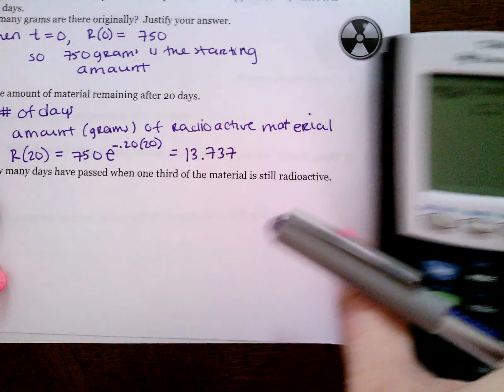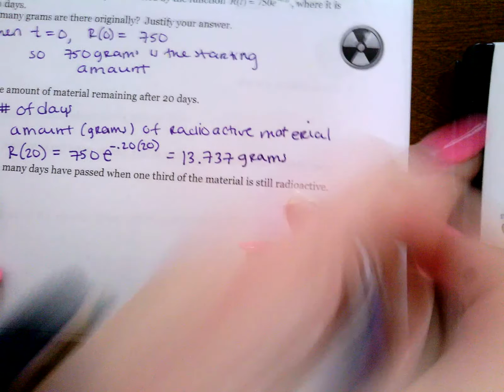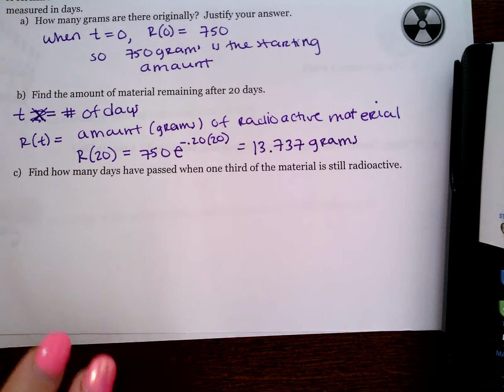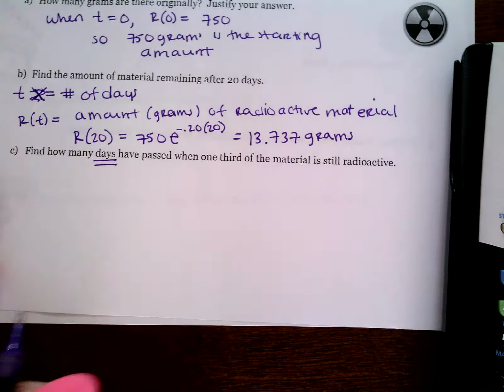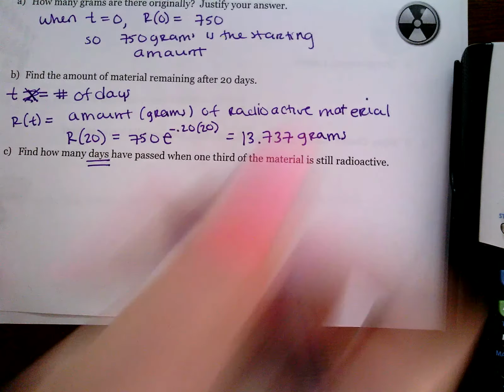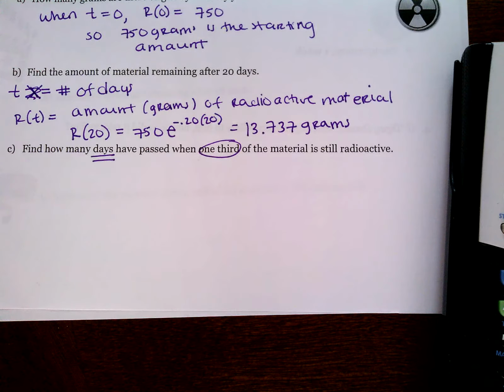Find how many days have passed when 1/3 of the material is still radioactive. So if you started at 750, 1/3 of 750 equals what? 250. So that's going to be your r of t.